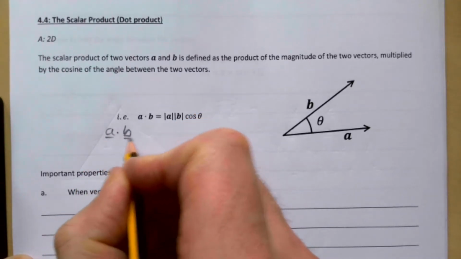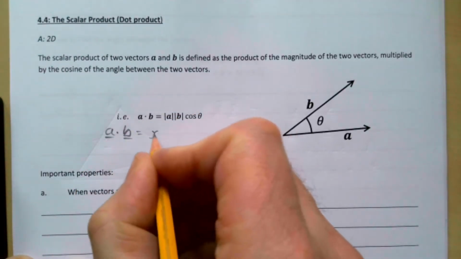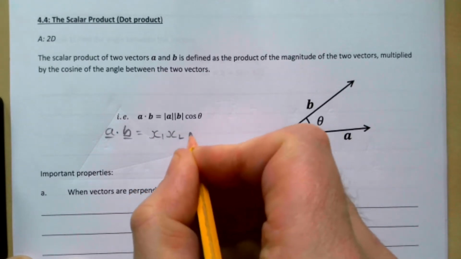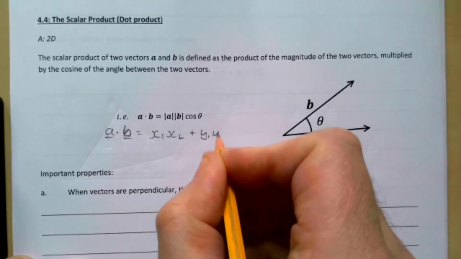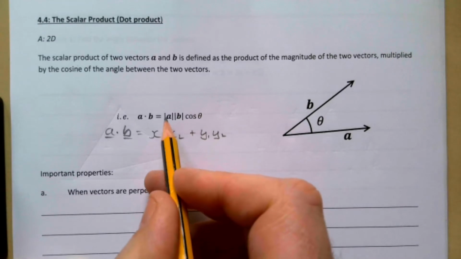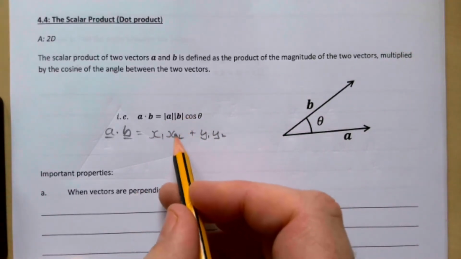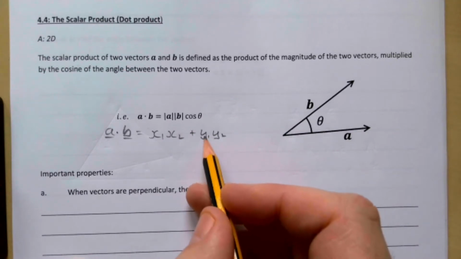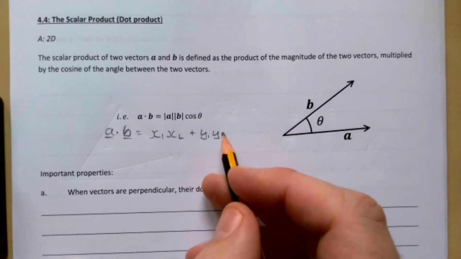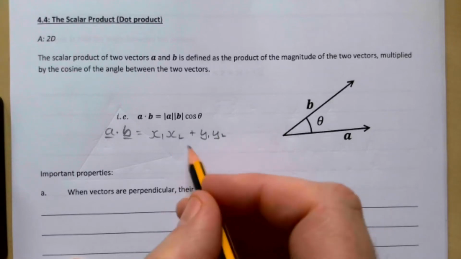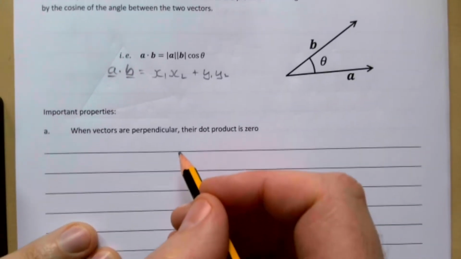Sometimes you see it written as A dot B equals x1 x2 plus y1 y2, so that's in two dimensions. So you multiply the number beside the i in the first one by the one in the second, and add the number beside the j in the first one and the second one. It'll make more sense when you actually see the examples done.